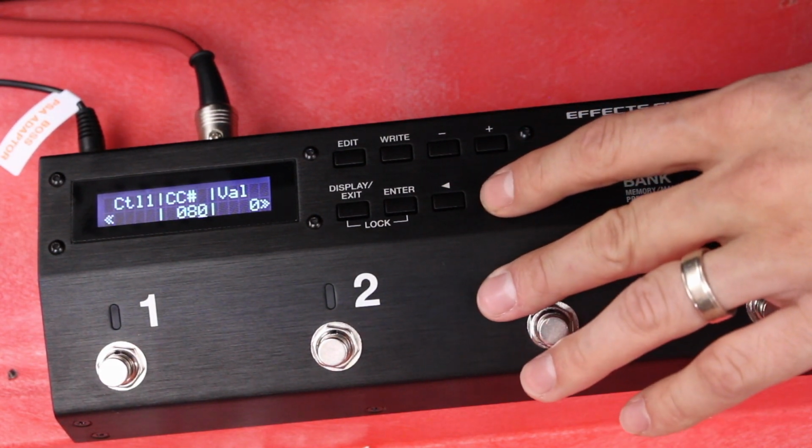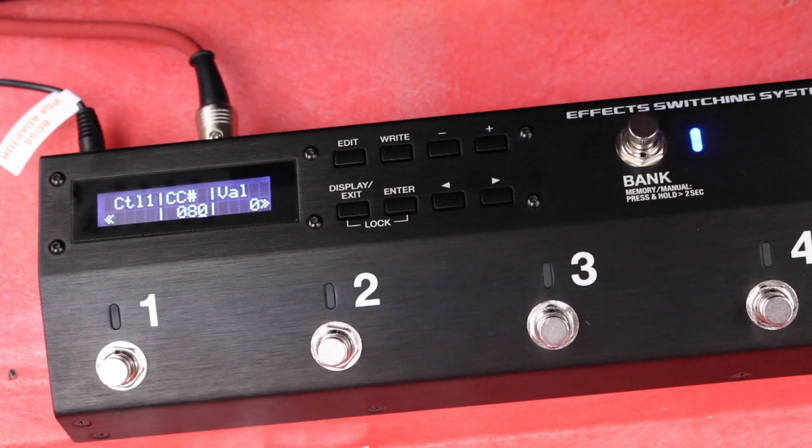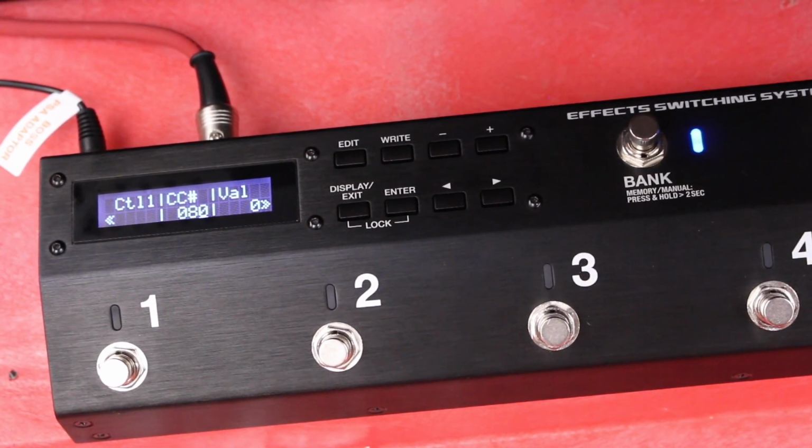Then you go over to the values. So stock, the control switcher comes with value 80 being switch 1, 81 switch 2, 82 switch 3, and 83 switch 4. So 80 is where we've got switch 1, where the AB function is set.